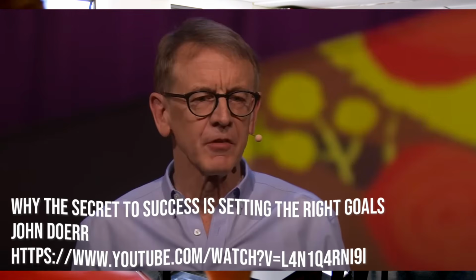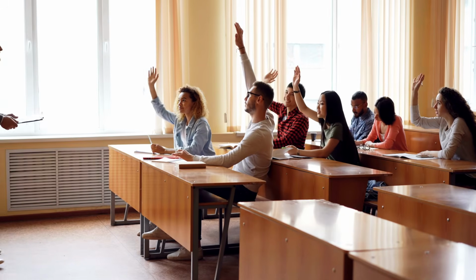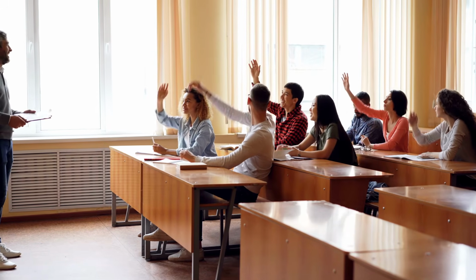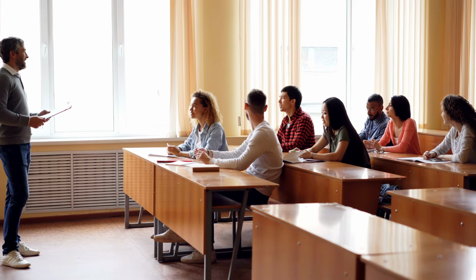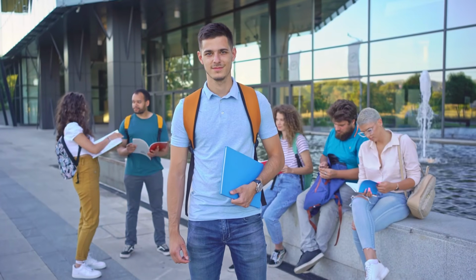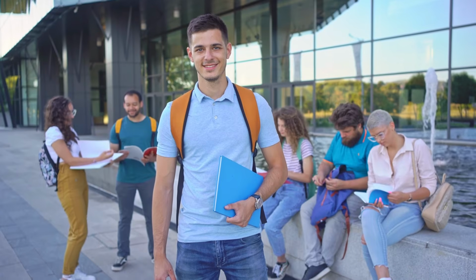Setting the right goals, the OKR framework. John Doerr introduces the Objectives and Key Results (OKR) framework, a professional system for setting ambitious, measurable goals. The collective message of these talks is that motivation is not a feeling, but a system. Success is managed and engineered by consciously applying structured frameworks to personal effort.